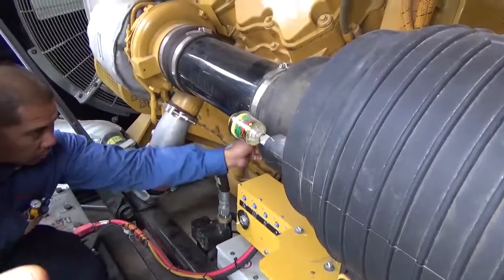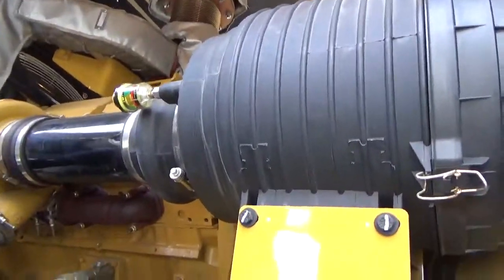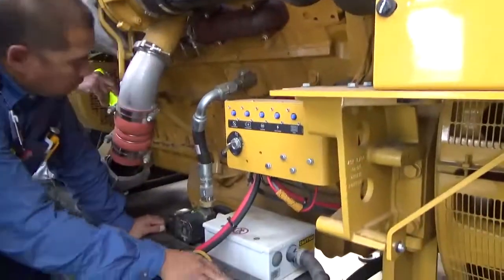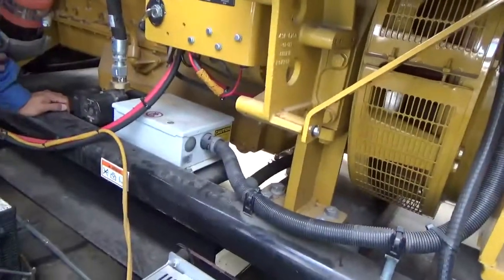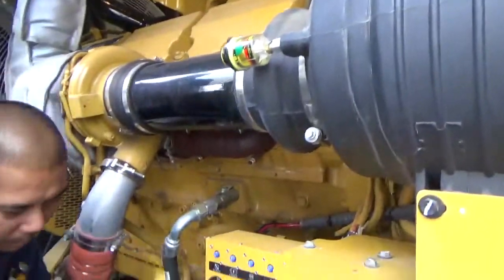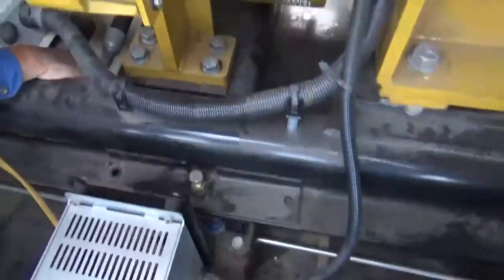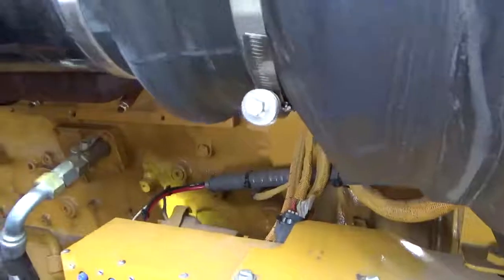So if for some reason the heater starts leaking, or the hose breaks, all you do is turn the heater off at the breaker, and then you close those valves. There's one here, and there's probably one on the other side. Yeah, there's a valve on the other side. So you close that off.